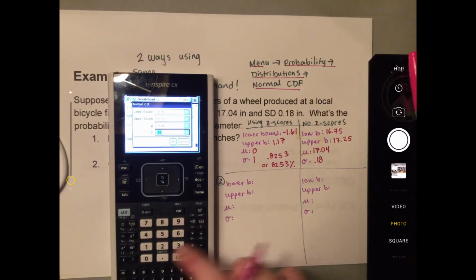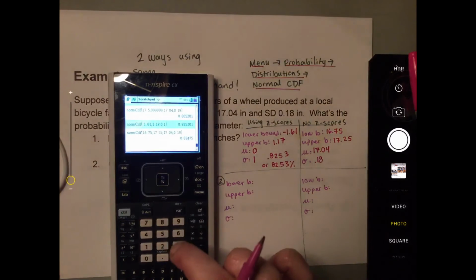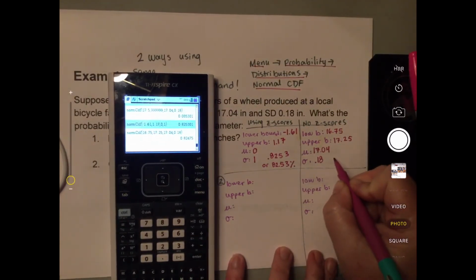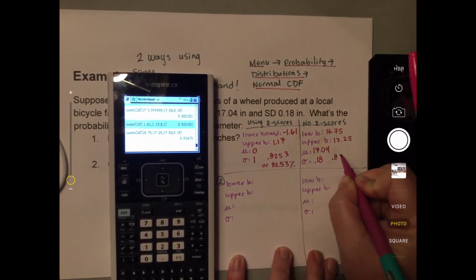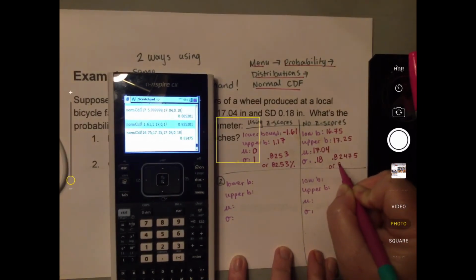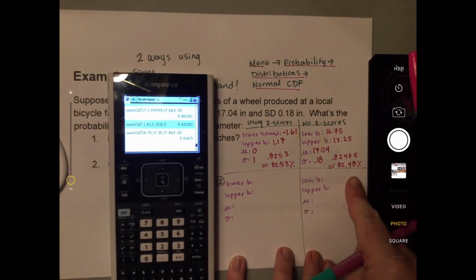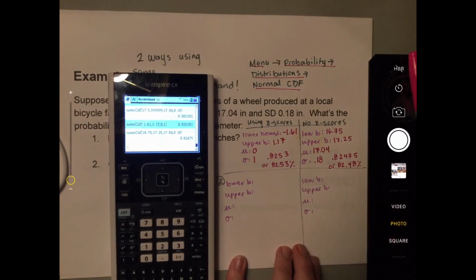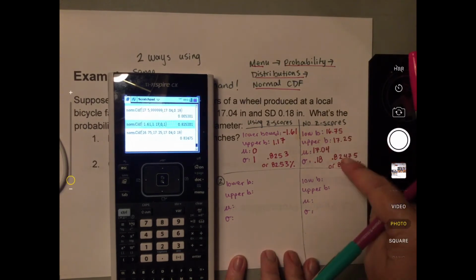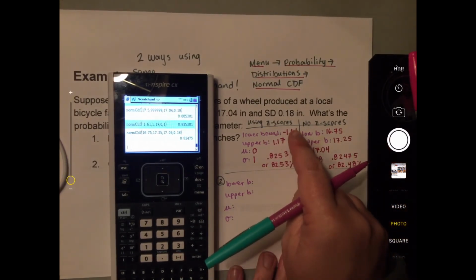Then I press OK, and we get something very similar. We get 0.82475 or 82.48%. These are very similar, and I would accept either one. This happens to be the more accurate answer because we rounded our z-scores here.